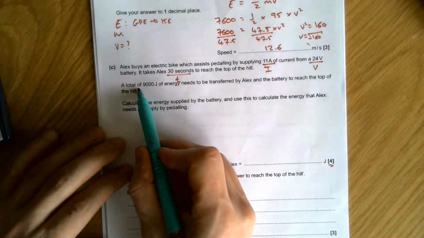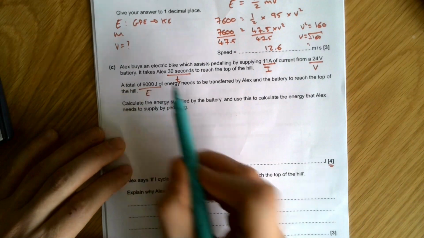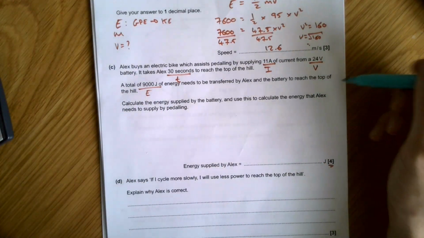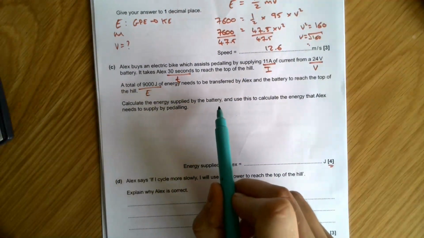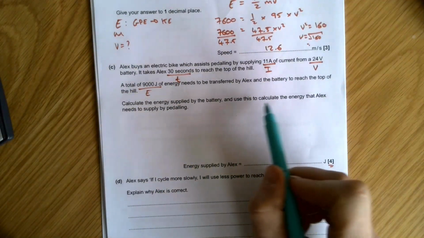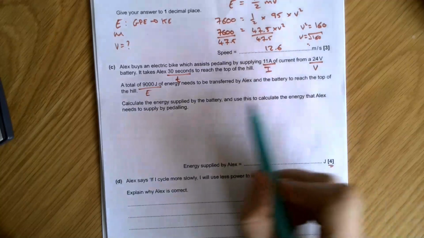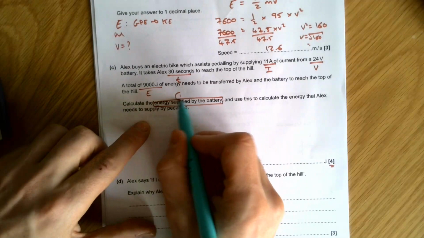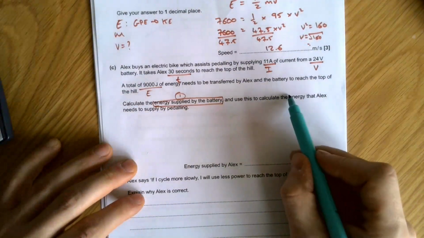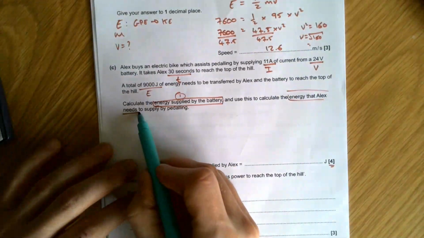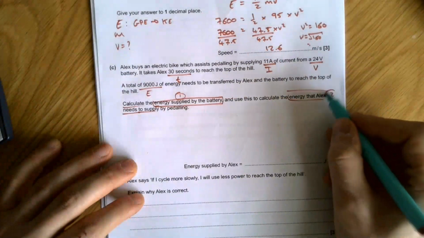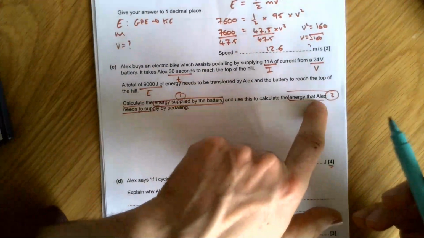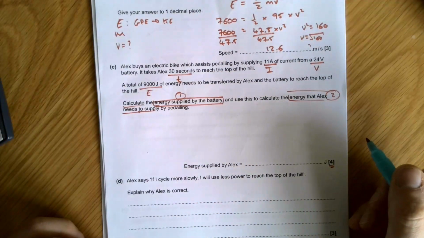A total of 9,000 joules of energy needs to be transferred by Alex and the battery to reach the top of the hill. Calculate the energy supplied by the battery and use this to calculate the energy that Alex needs to supply by pedalling. So we've got to calculate the energy supplied by the battery is 1, and use this to calculate the energy that Alex needs to supply by pedalling, which is 2. So there's immediately 2 steps, and if we carefully read the question, we see what those 2 steps are.